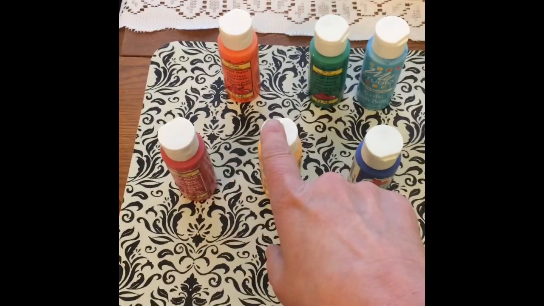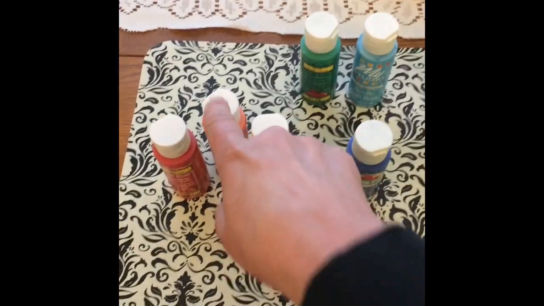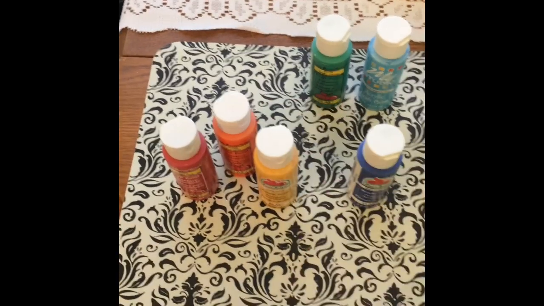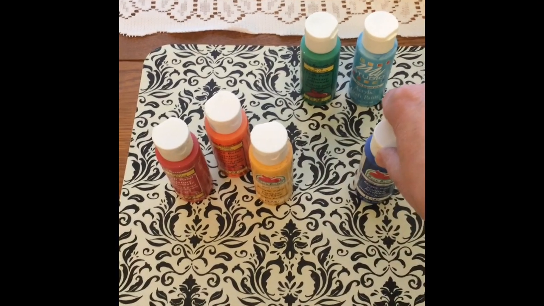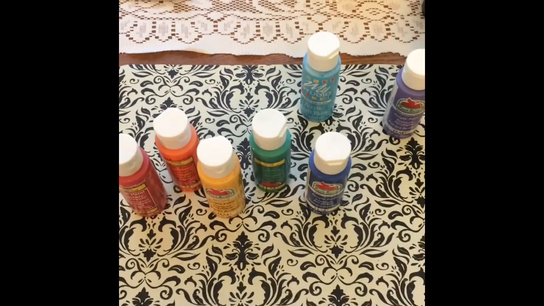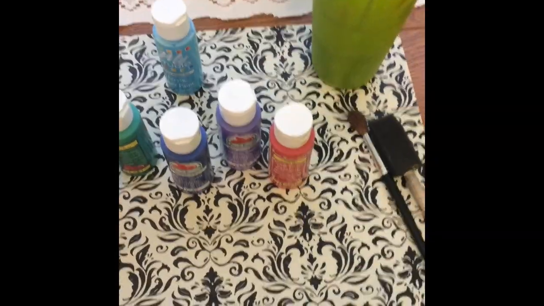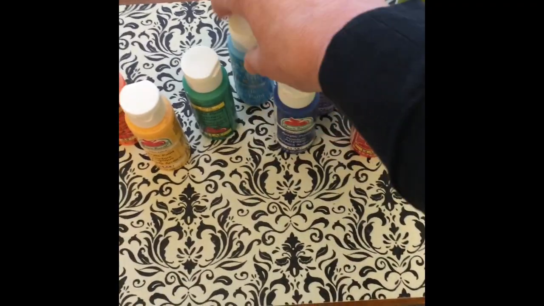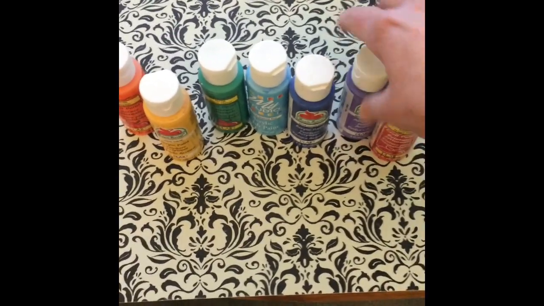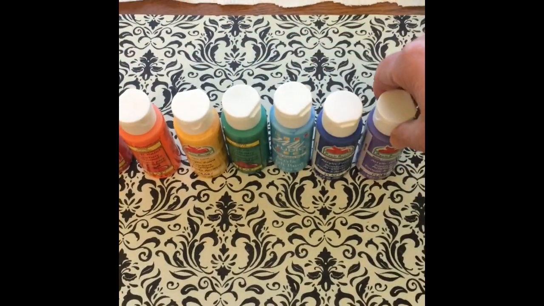Red and yellow, if you mix those together, you're going to get a nice little orange. That's a secondary color. If you mix yellow and blue together, you're going to get a green. And for the violet, we bring our red around. Blue and red gives you purple or violet. Now for a lighter blue, you would mix some white in. So they're the only three colors you really need for your rainbow if you don't have a lot of paint colors.